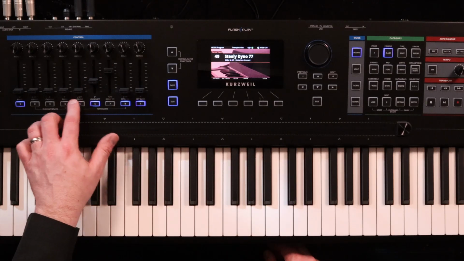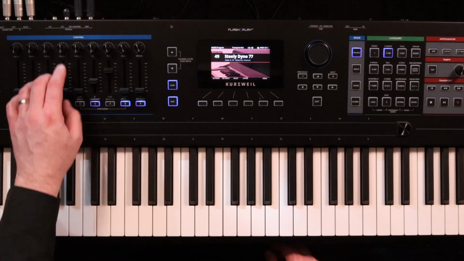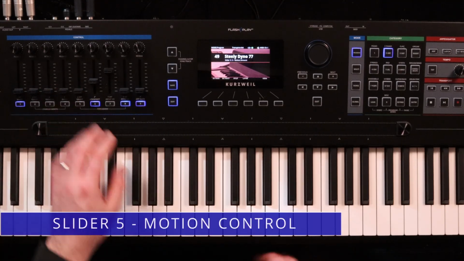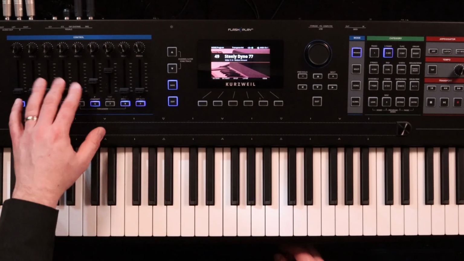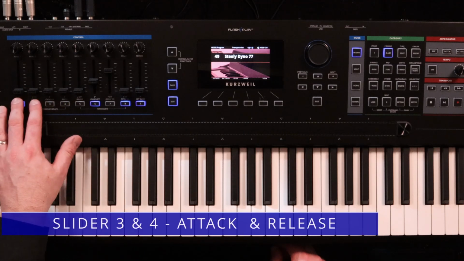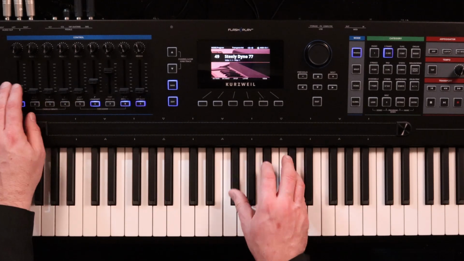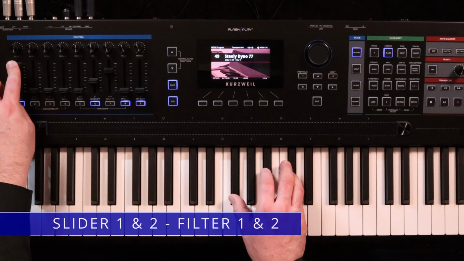Then we have a couple other options here. This is motion control if there's any kind of modulation or any kind of CC sequencing or something. We have attack and release, and then the first ones are a couple of filters. Right? Almost every patch in your basic programs are set up the same by default. Of course, you can change this and save them however you want per patch. But that's just kind of how they're set for now. The real power comes in your ability to assign what you want on these different controllers.